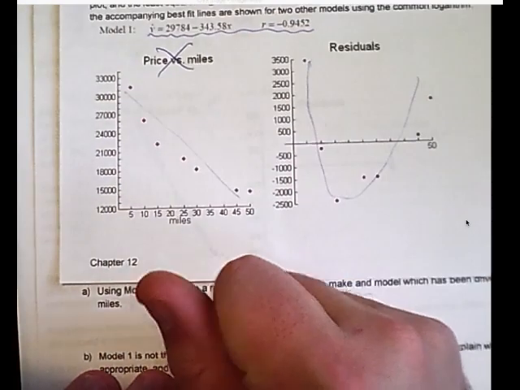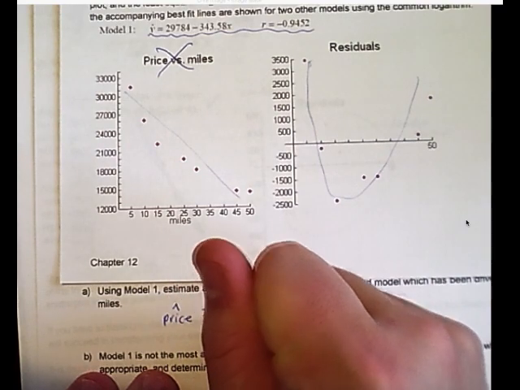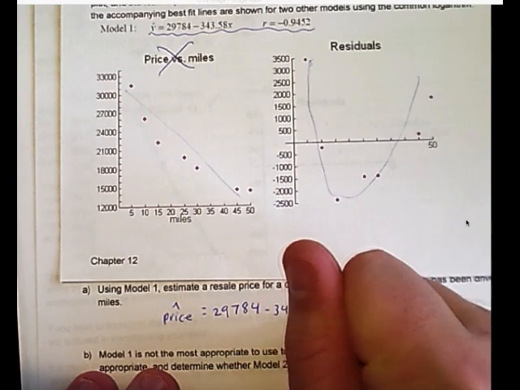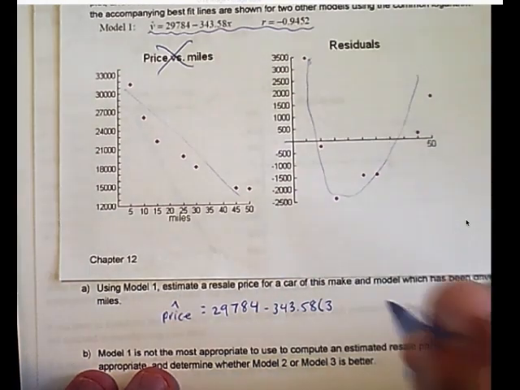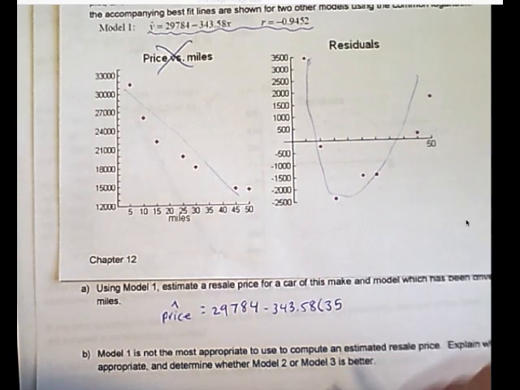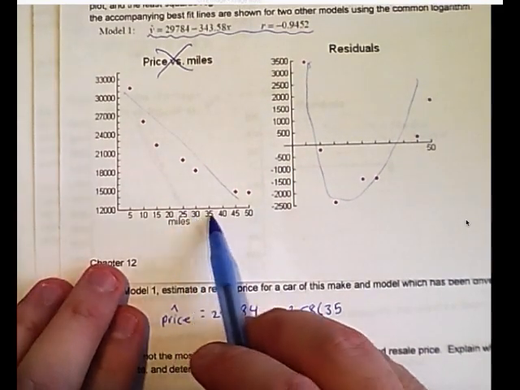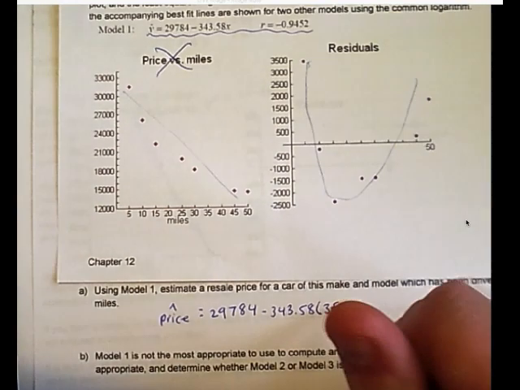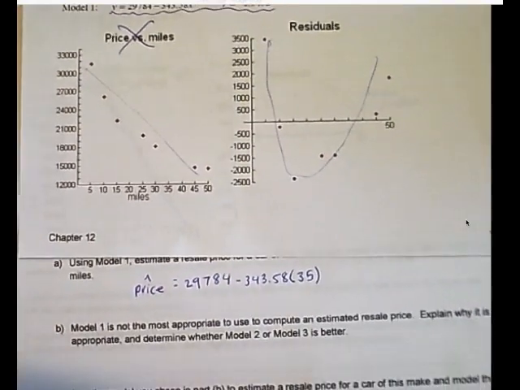Predicted price is 29784 minus 343.58 times the number of miles, which is, see, we're only going to put in 35 here, because the miles are given in thousands, so we wouldn't want to put in 35,000. So in my calculator, 29784 minus 343.58 times 35.